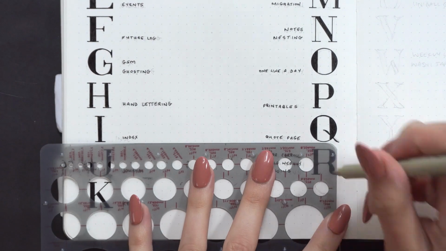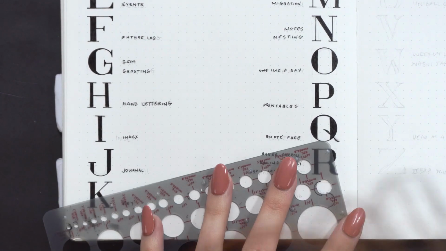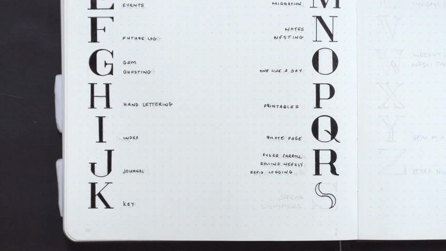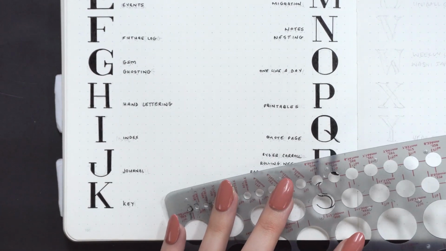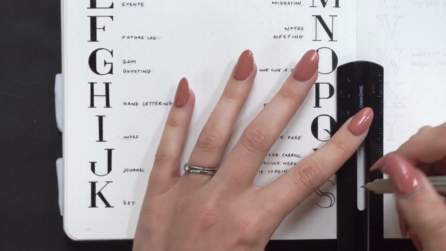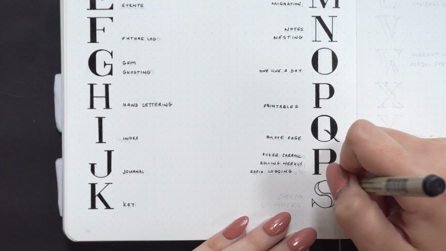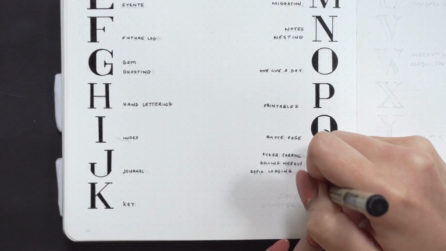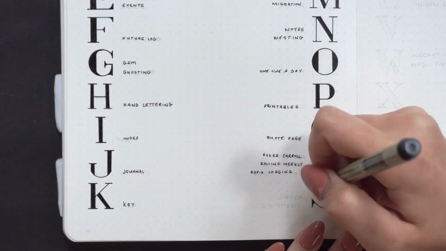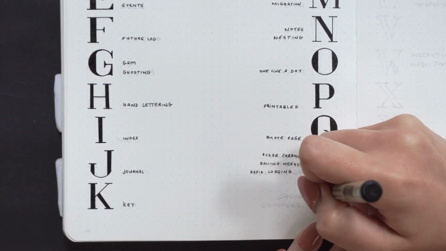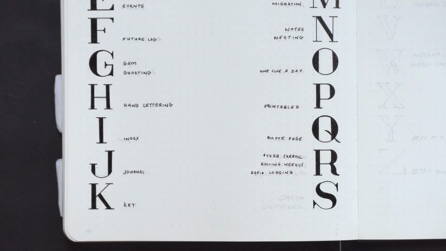Moving on to S, we have spread and signifiers. So a spread, like I've explained, is another way to say a collection or a layout. So again, people tend to use these three words pretty interchangeably. A spread usually refers to two pages that are facing each other. So for example, this ABCs of BuJo spread that I'm making is made up of these two pages that are facing each other. A spread can also happen on just one page, and spreads can even extend for more pages.